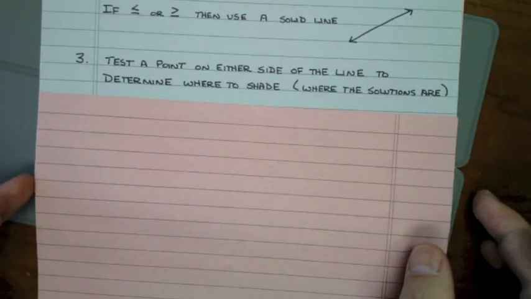Next, you need to determine where you're going to shade, just like all inequalities. You're going to shade where your answers are. So what you're going to do is pick a test point on either side of the line to determine where to shade. And remember, the shaded area is where all your solutions are.